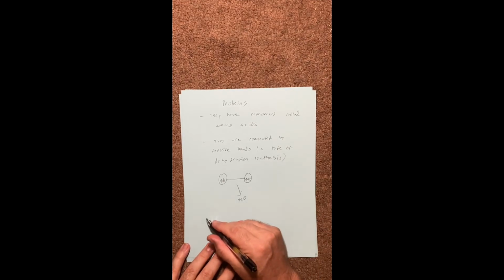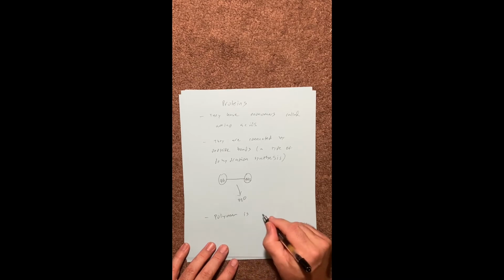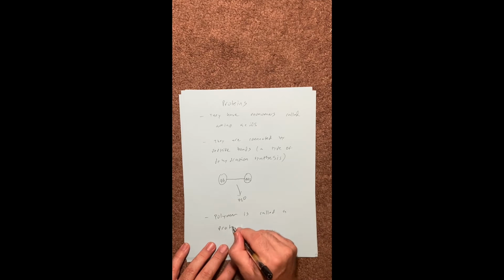And then the polymer is called a protein, and we sometimes will call that a polypeptide chain. We will get into later in the course the difference between a polypeptide chain and a protein.